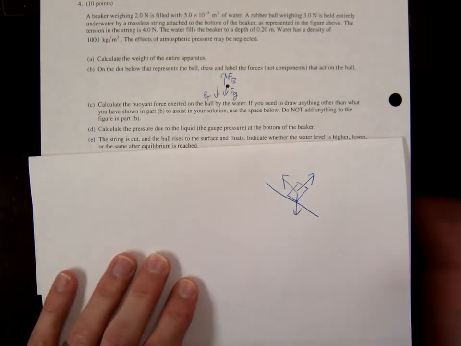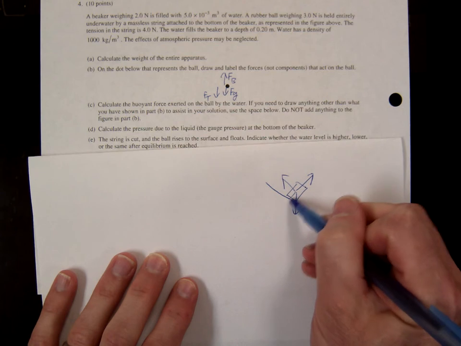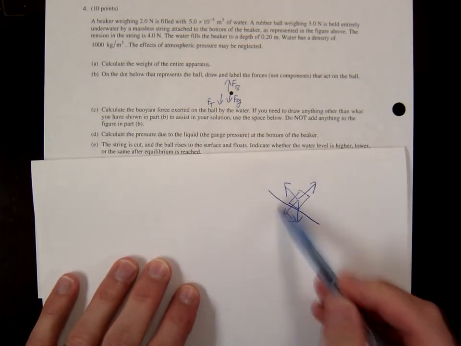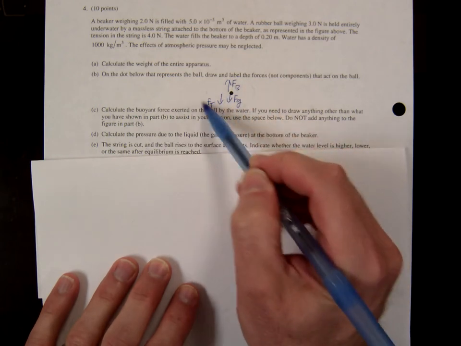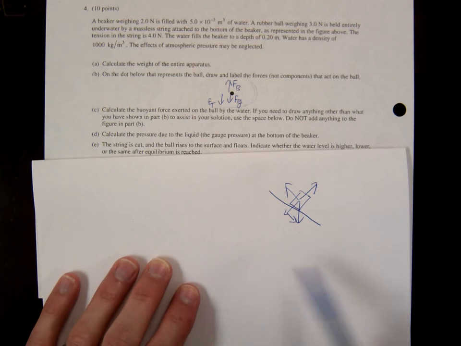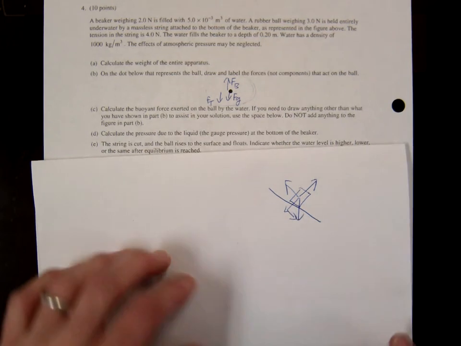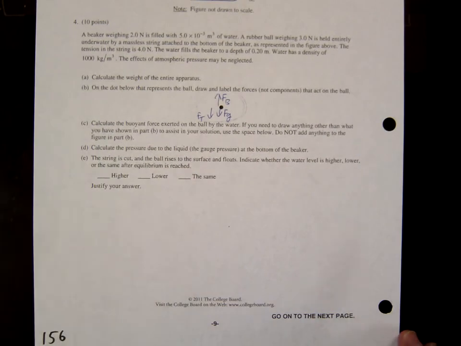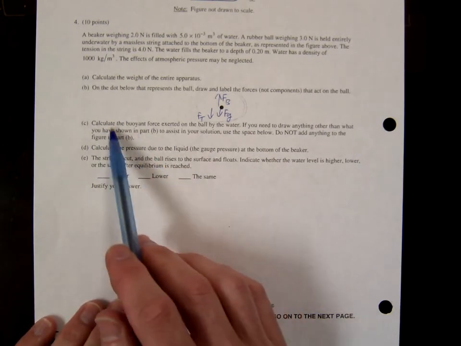And then when you start to solve the problem, you might break it down into its components. What you don't want to do is do this kind of stuff on your official answer. So you leave your official answer alone, and then if you need to draw in components or do other things, do that separately. Okay?